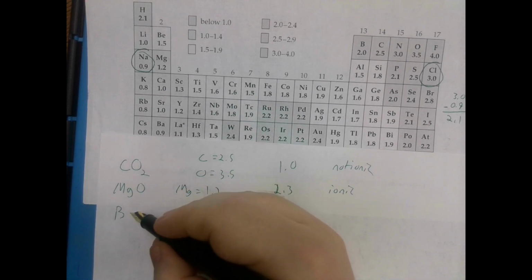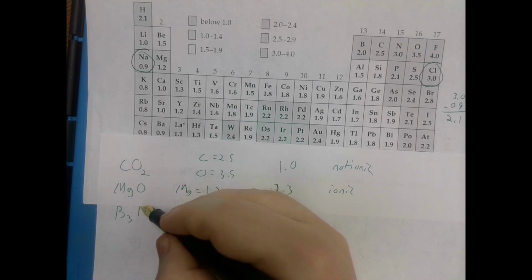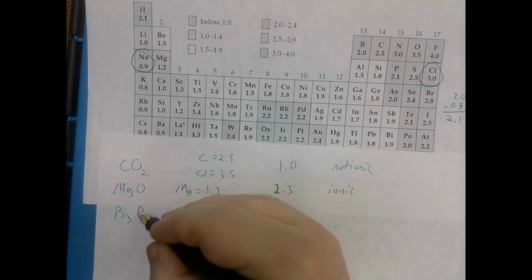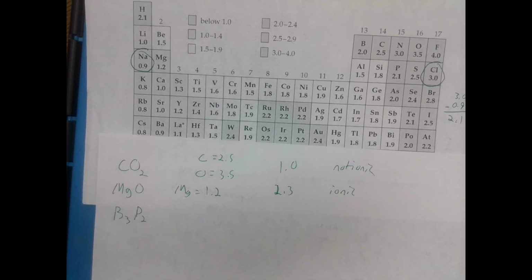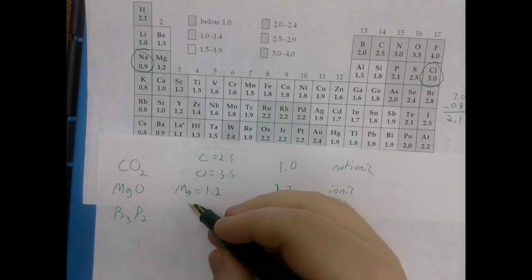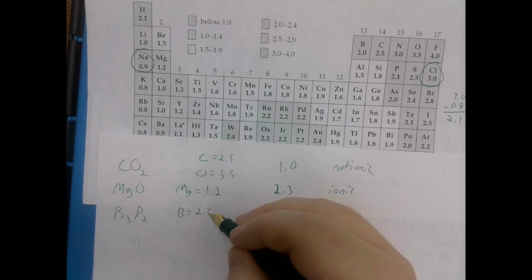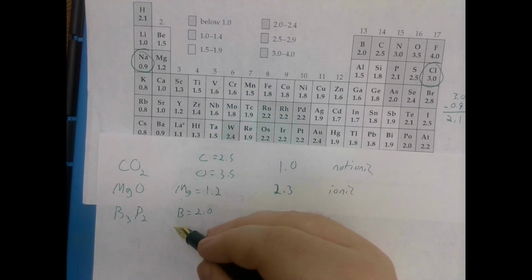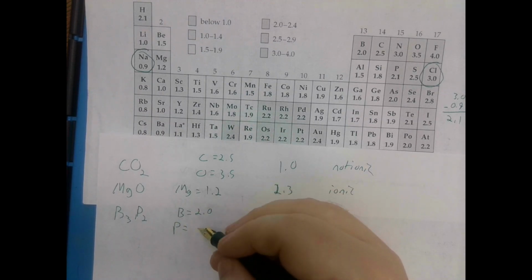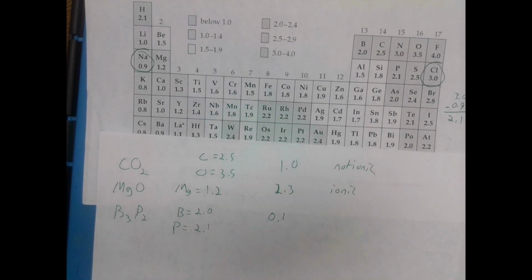Triboron diphosphide. Not ionic or ionic. But what is boron? Boron is 2. Oh, no, that is not ionic. So the difference is 0.1.